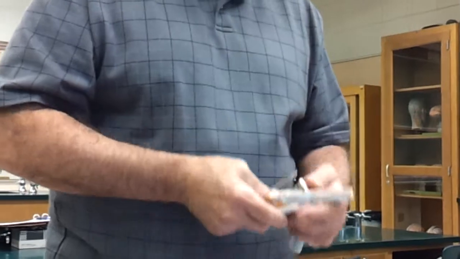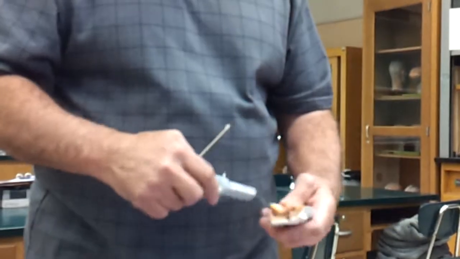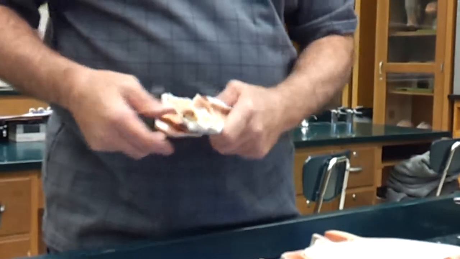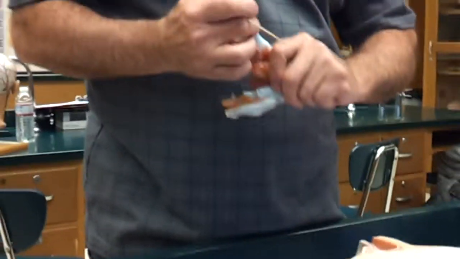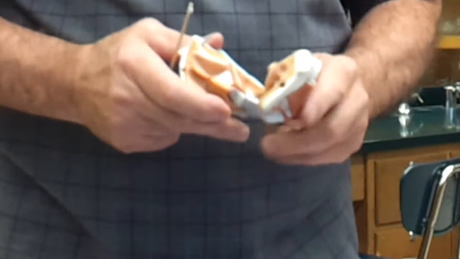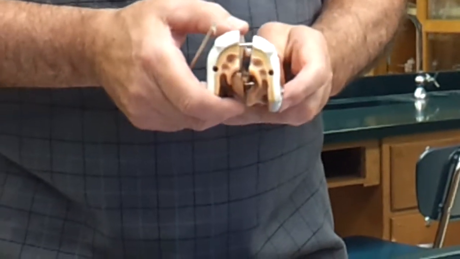When you look at this, you can see this is the epiglottis right here. This thing here. Here's your thyroid cartilage, cricoid. You can see this stuff on the half head, you guys.